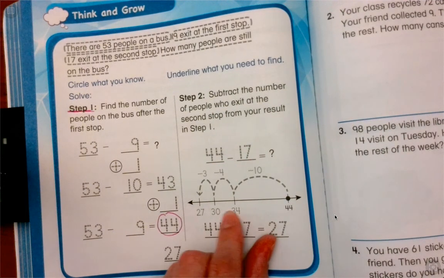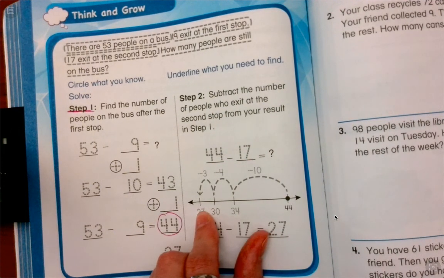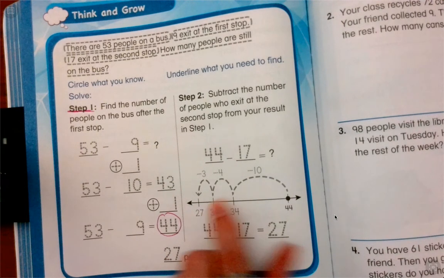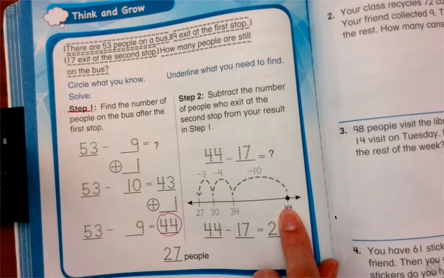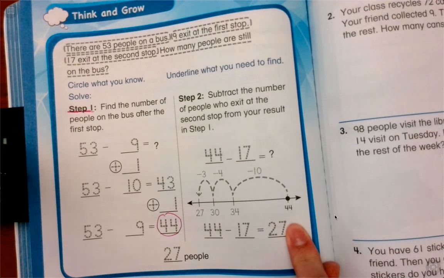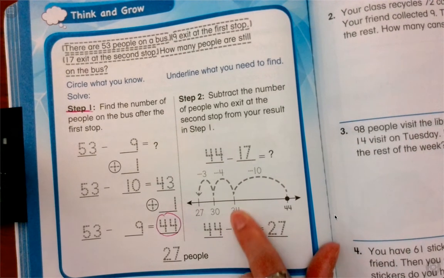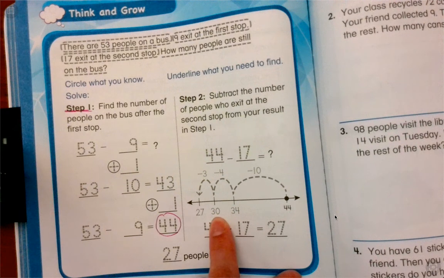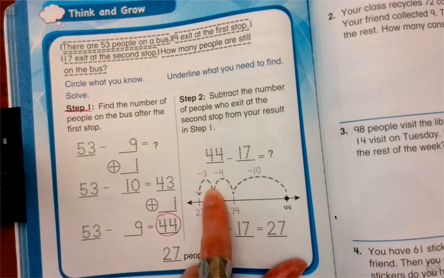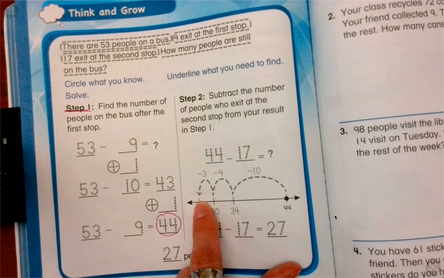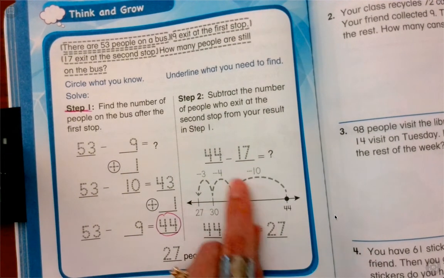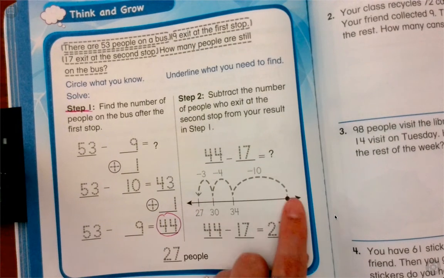How do they solve this one? They used the number line. They added to subtract. Actually, it looks like they started at 44 and they went back. So they went back by 10, and then they went back by 4 to get to 30. And then they went back by 3. Now you might be going, I'm not sure why they did that, Mrs. Lehman. But if you look up here, 44 is where they started.